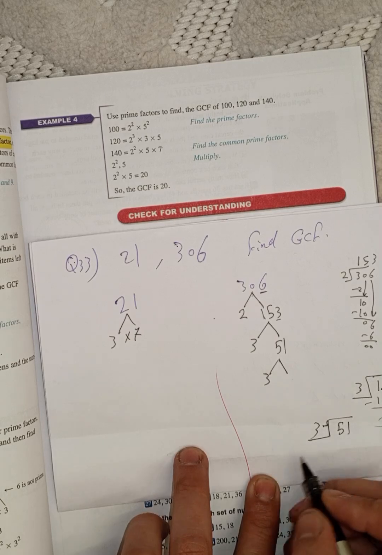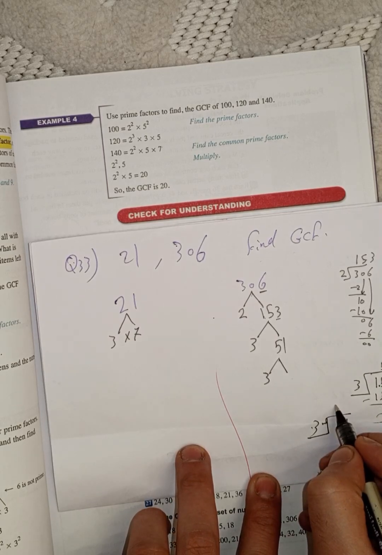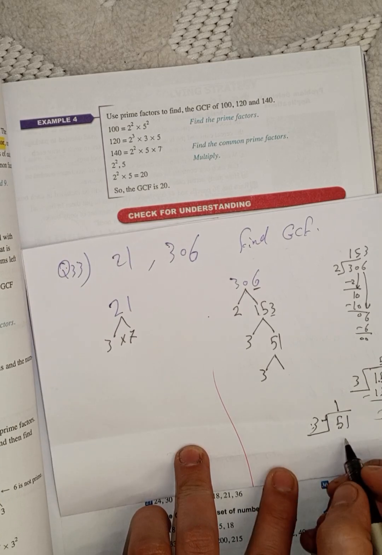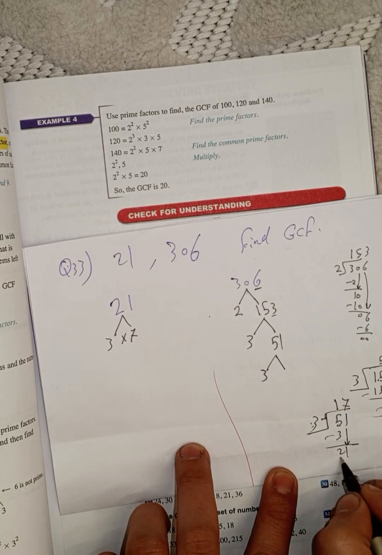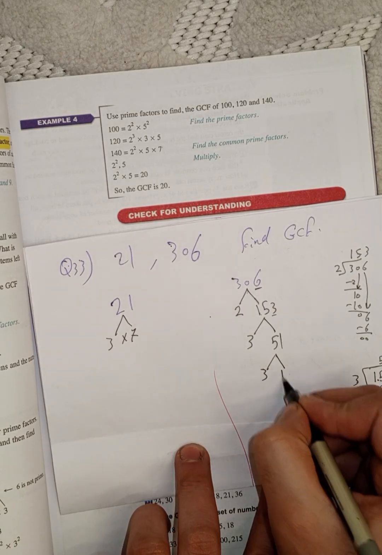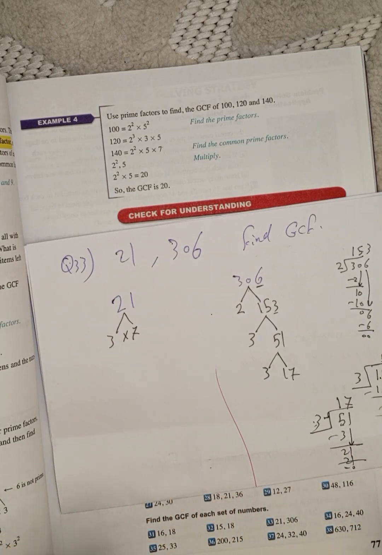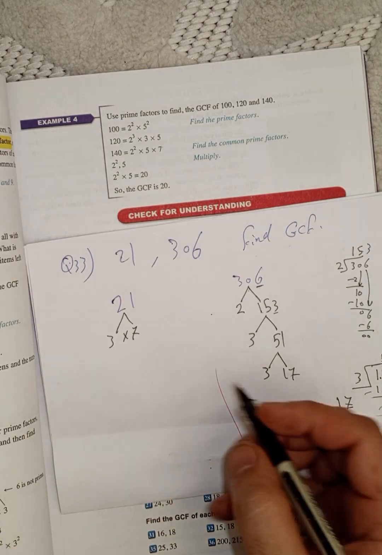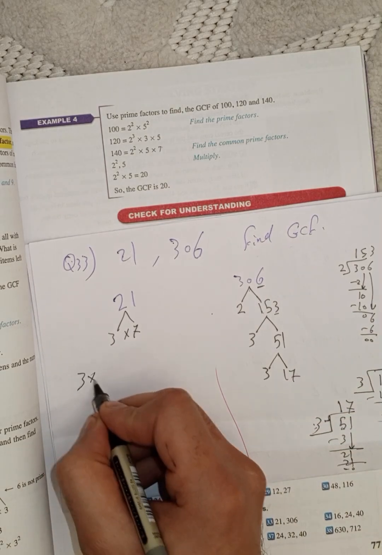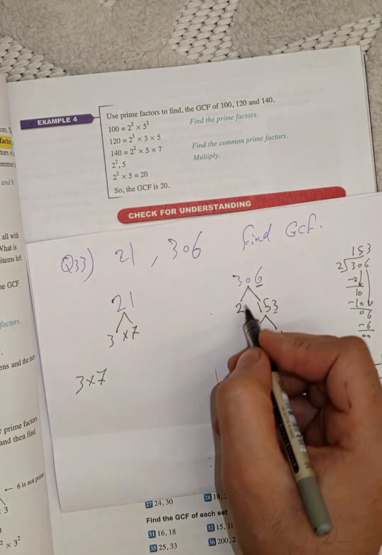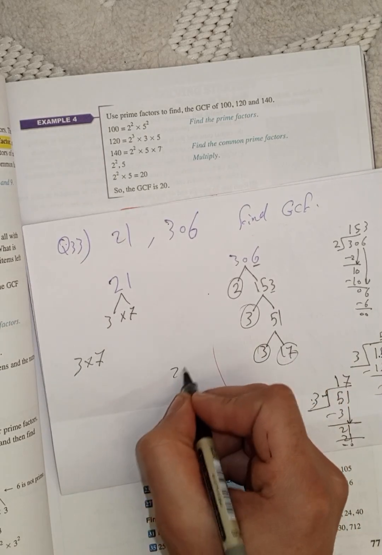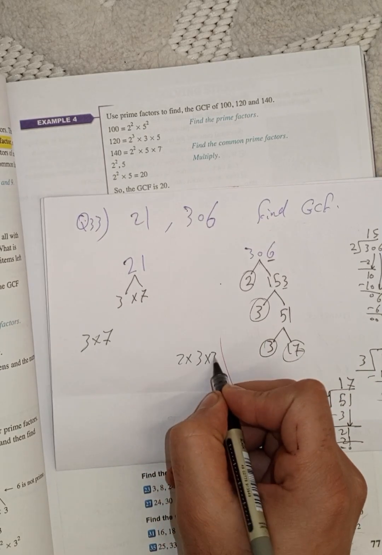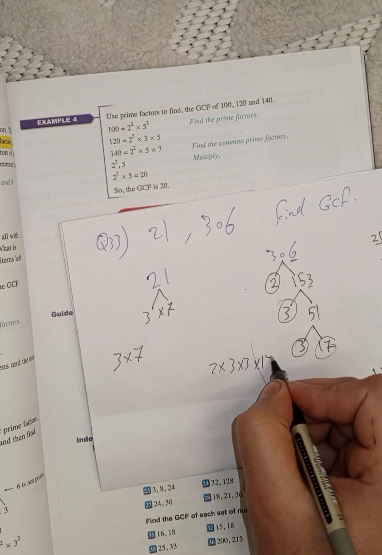So again 3 into 51. How many 3 in 5? 1. 1 times 3 is 3, 2, 1. 17. So 17 is very clear, 17 is a prime number. So what are the prime numbers here? 3 times 7. What about this one? 2, 3, 3, 17. 2 times 3 times 3 times 17.